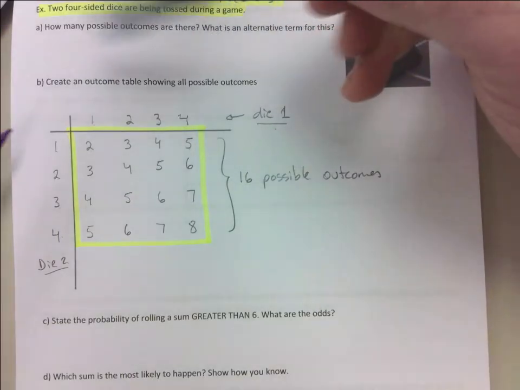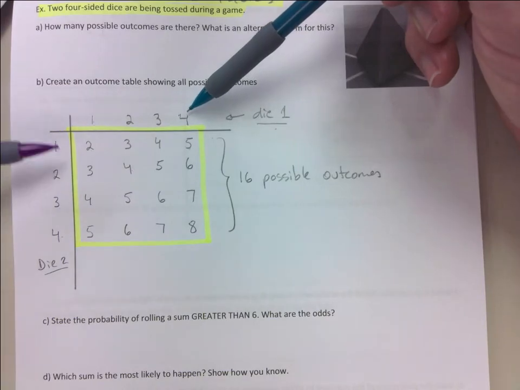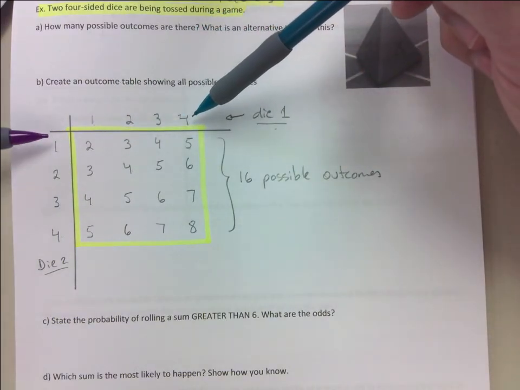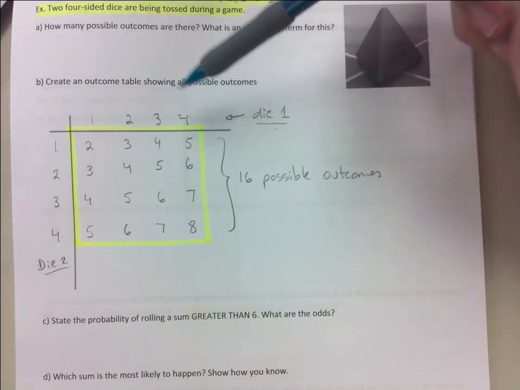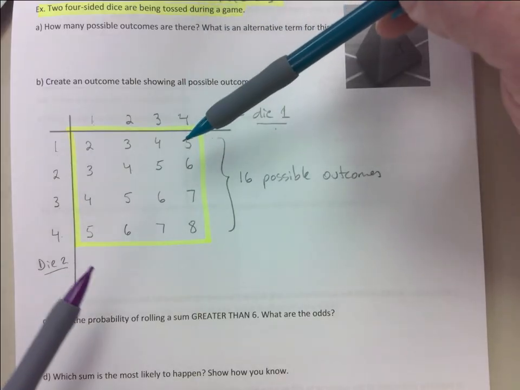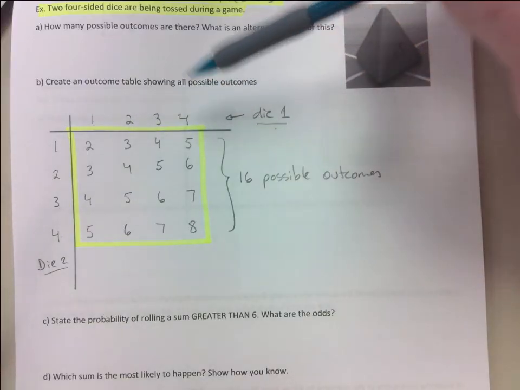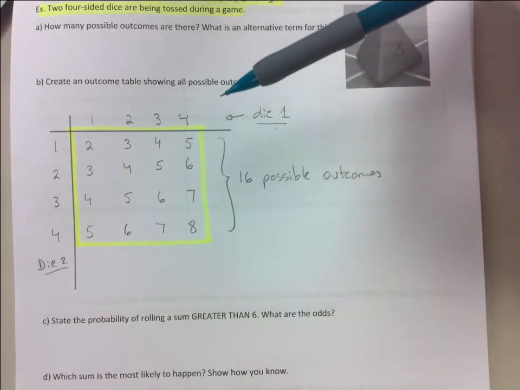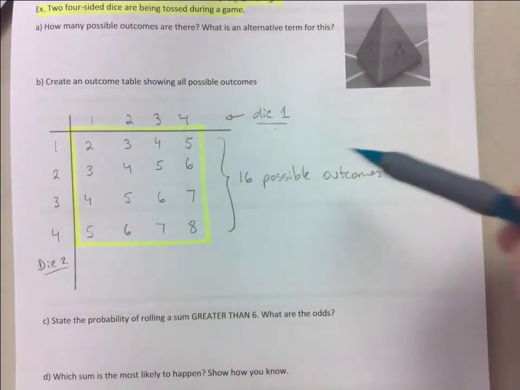And by the way, you could have one that is red, blue, green, yellow, a spinner with 4 sections, and you could have a die being rolled at the same time. I haven't seen that. I've only ever seen two dice being rolled. Sometimes they're both 4-sided, sometimes they're both 6-sided, what have you. If they don't give you that, then you have to create this outcome table.